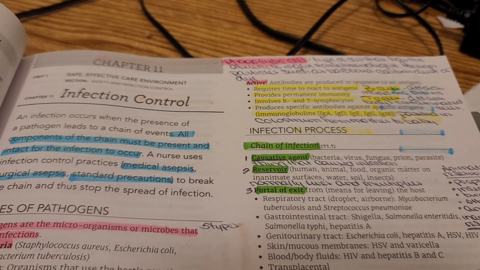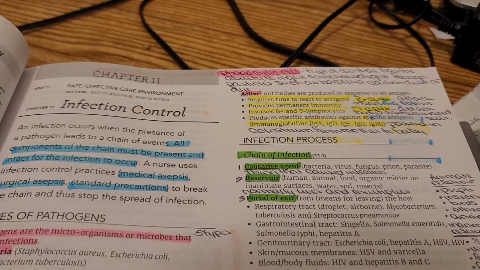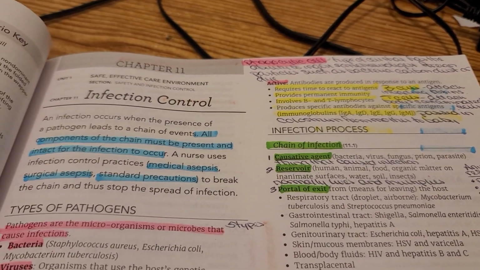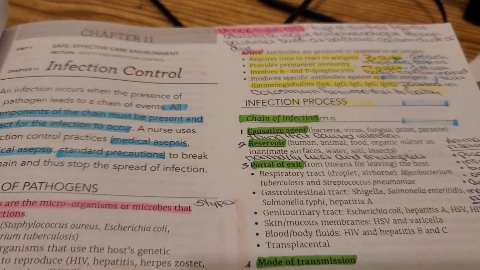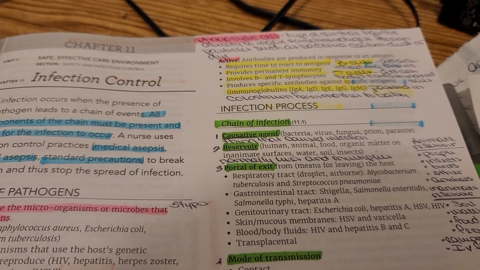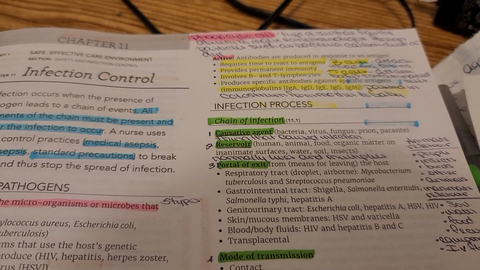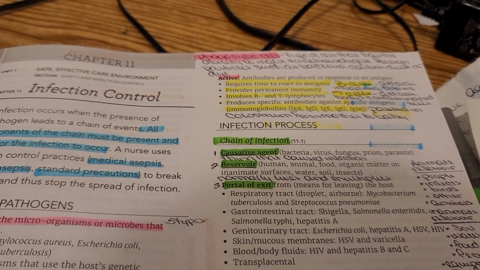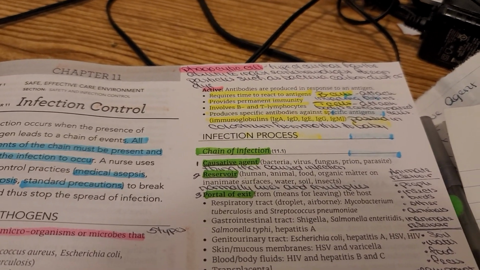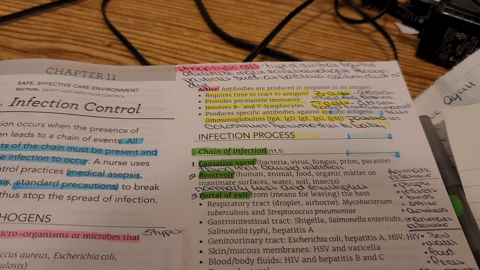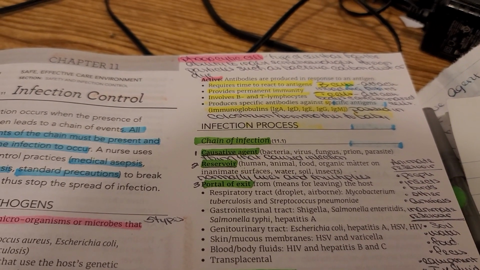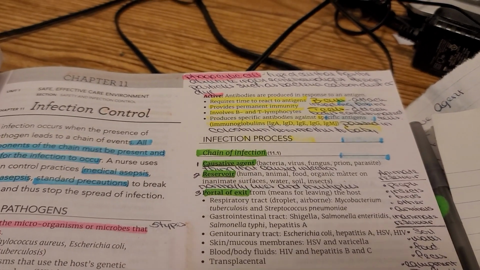And then I put where the infection normally lives and multiplies. Okay, animate reservoir: people, insects, birds, other animals. Inanimate reservoir is soil, water, food, feces, equipment, and intravenous fluid.